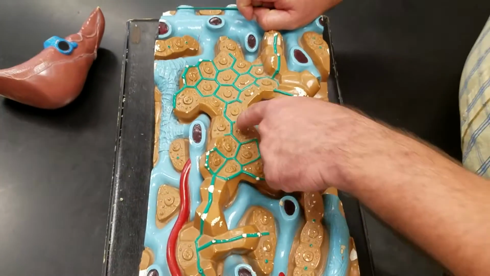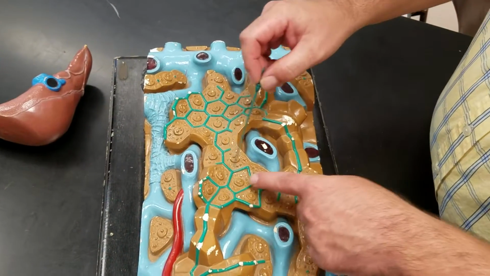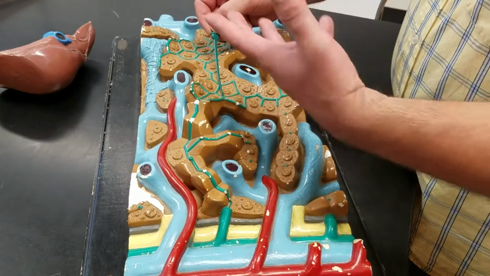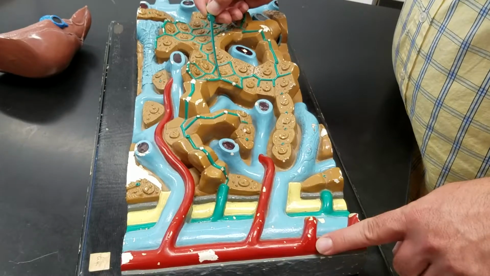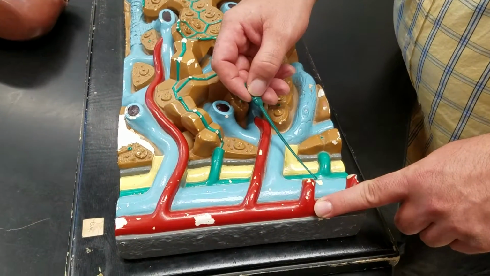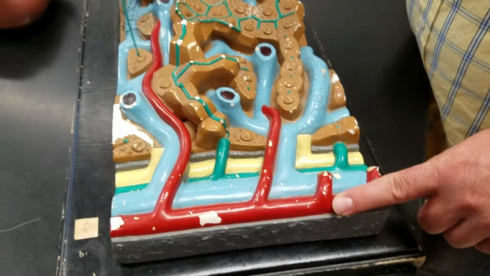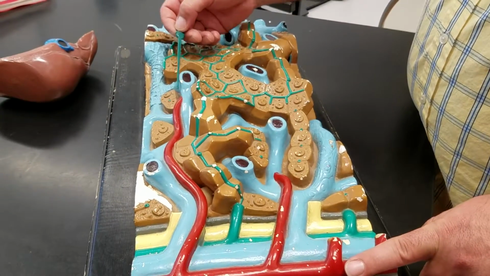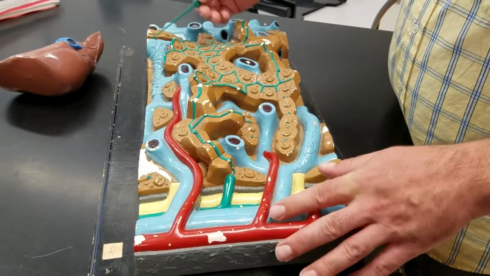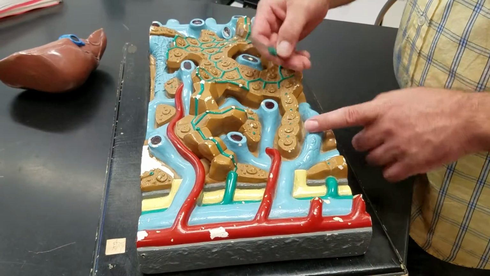Now, because these cells of the liver, or hepatocytes, just like all of your other cells, need oxygen, we have this as well, a hepatic artery, which is joining up with the hepatic portal vein, as well as various areas of the sinusoids, ensuring that these cells get the oxygen that they need as well, because they have a lot of work to do.